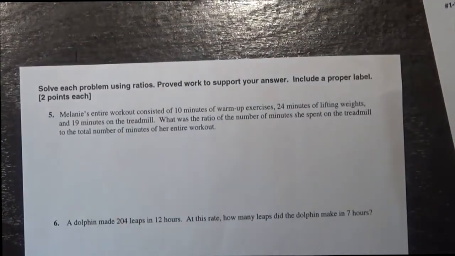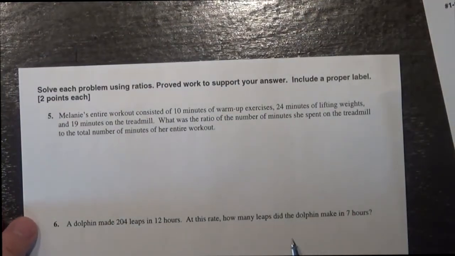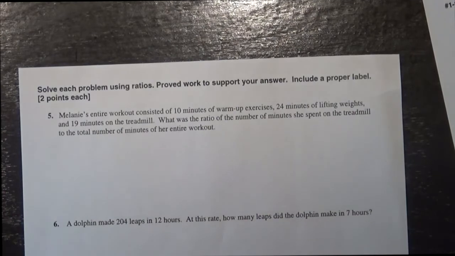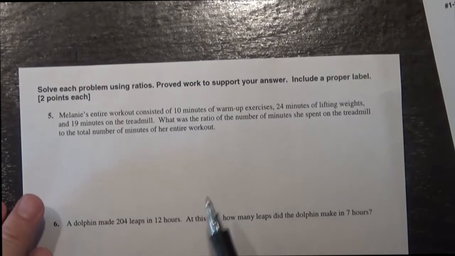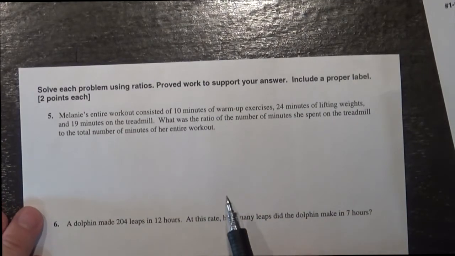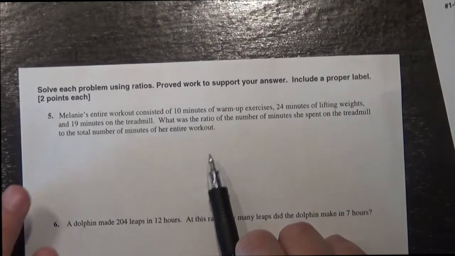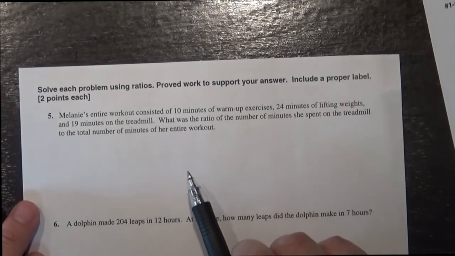That's page 1 of our study guide. Moving along, here comes page 2. There it is. So number 5 is, again, one of our ratio problems that we've looked at before, where we want to set things up so we can solve it. If I'm just looking at this, it seems very jumbled and confusing. So let's break it down.